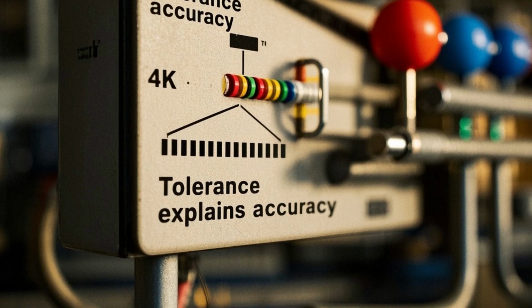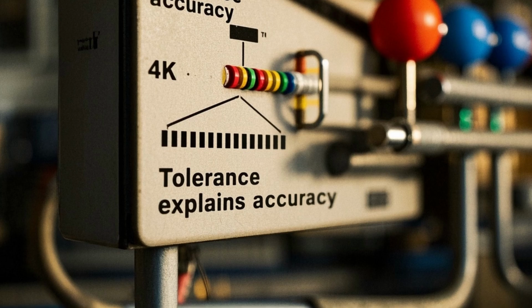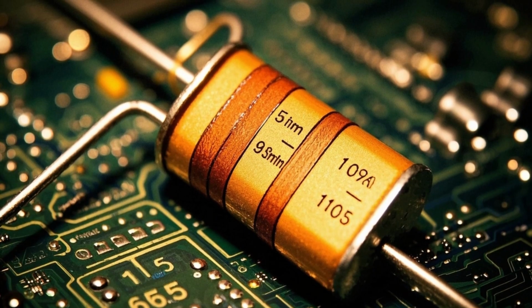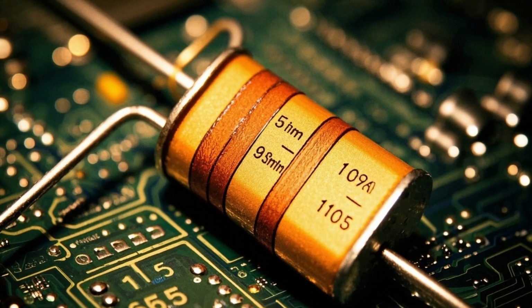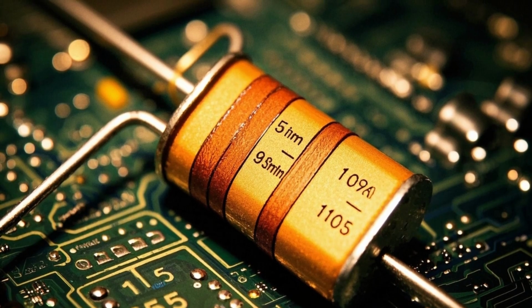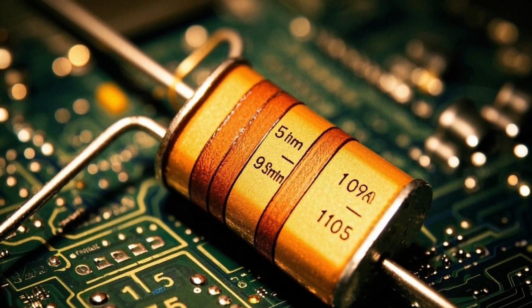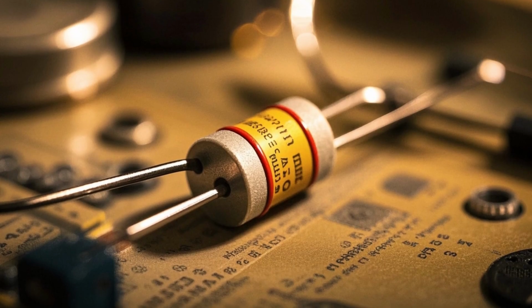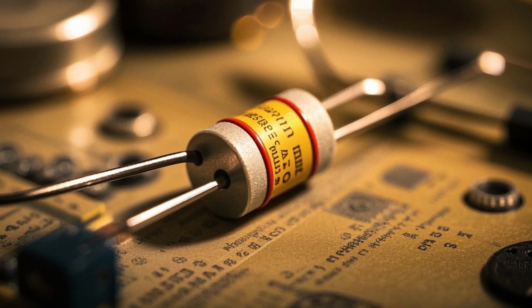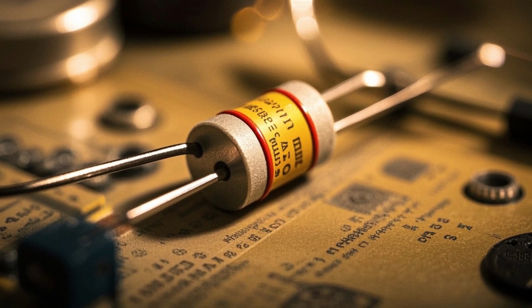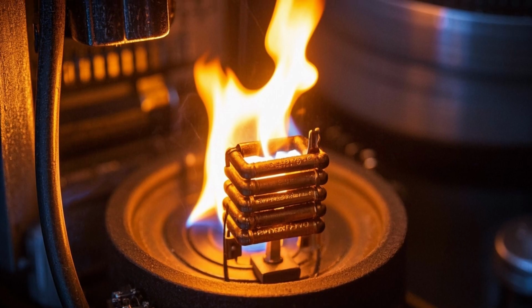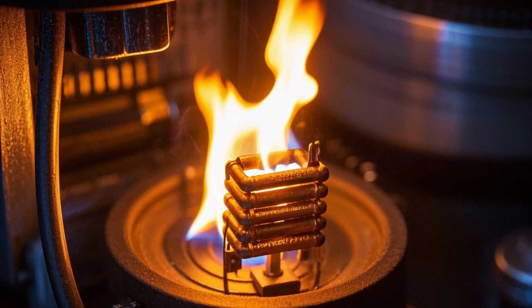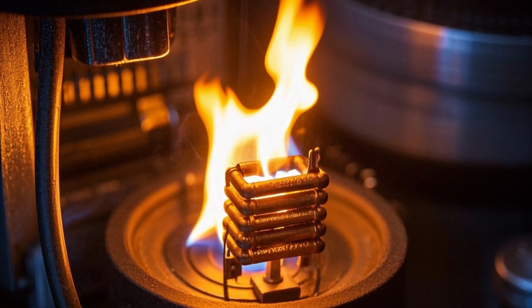Tolerance indicates how close the actual resistance of the resistor is to its labeled value. A plus-minus 5% tolerance means that this resistor could have an actual resistance anywhere between 95 ohms and 105 ohms. In addition to the value, resistors also have a power rating that tells you how much heat they can safely handle. Too much power can cause the resistor to overheat and burn out.